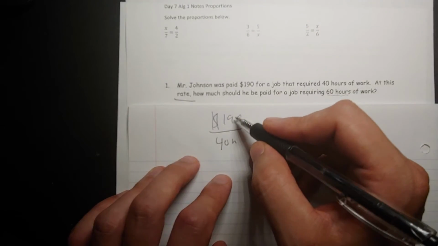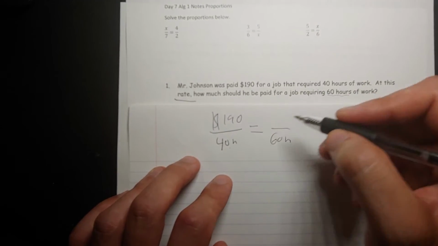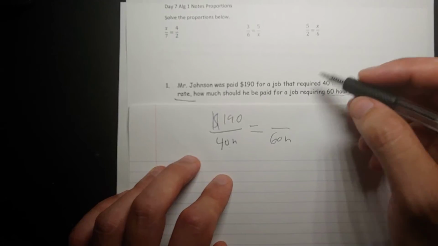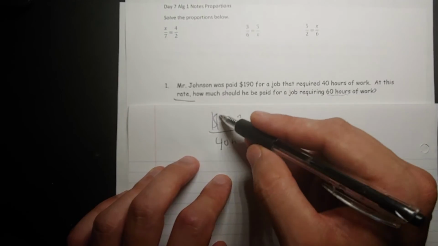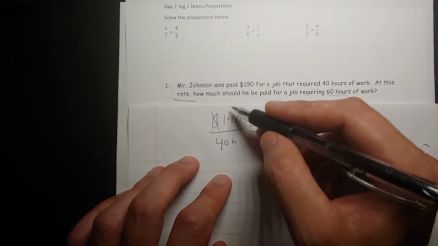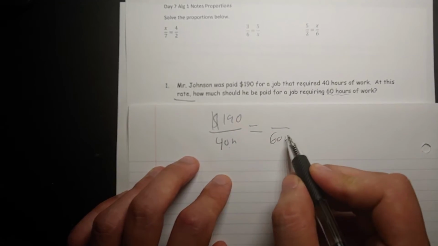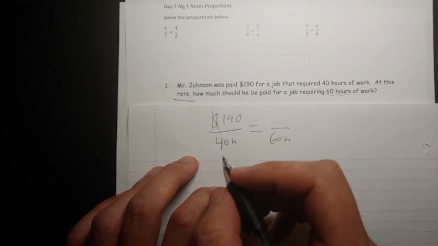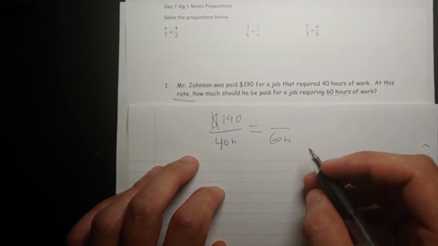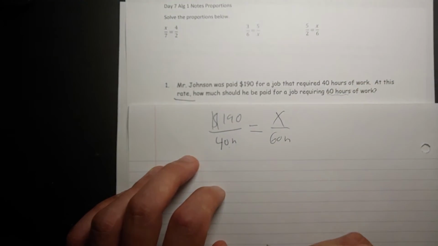If I had put 40 hours over $190, I would have put 60 hours on the top. So 190 goes with 40 hours, and 60 hours and 40 hours go together, both on bottom or both on top. And I'm trying to figure out how much he got paid.